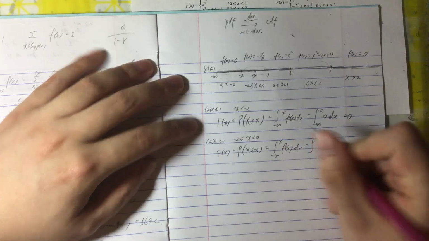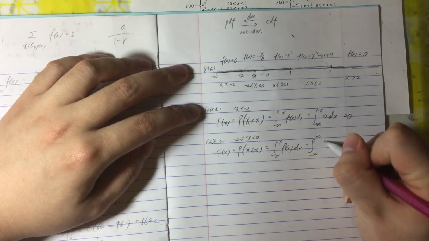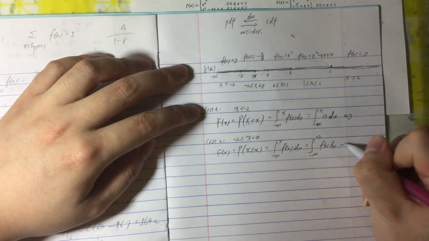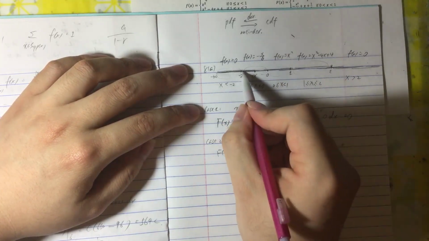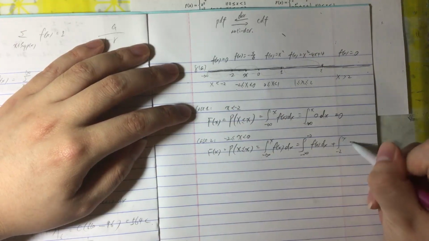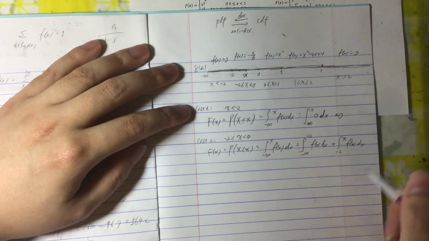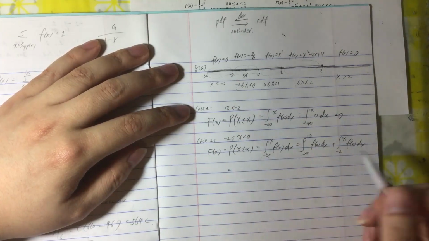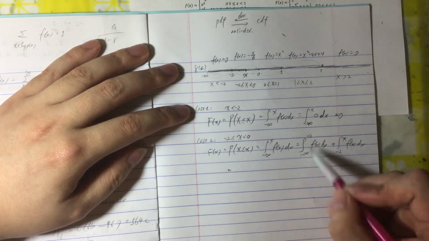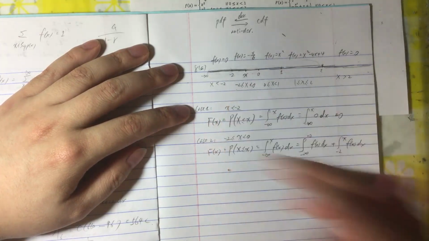First piece is from -infinity to -2 of f of x dx, plus the second piece from -2 to x of f of x dx. Then from negative infinity to negative 2, f of x is 0.